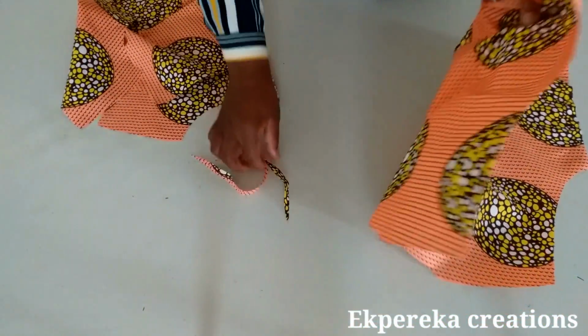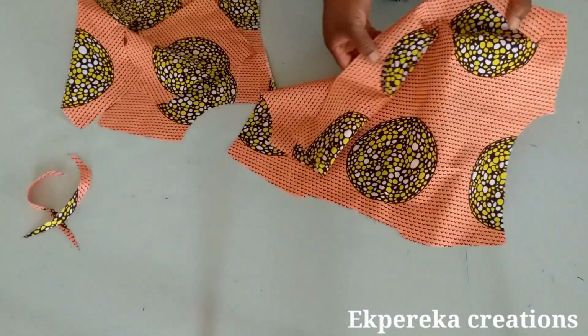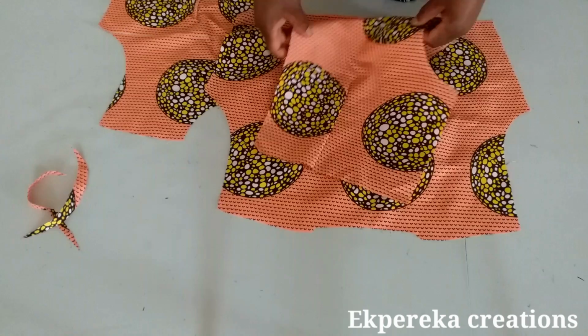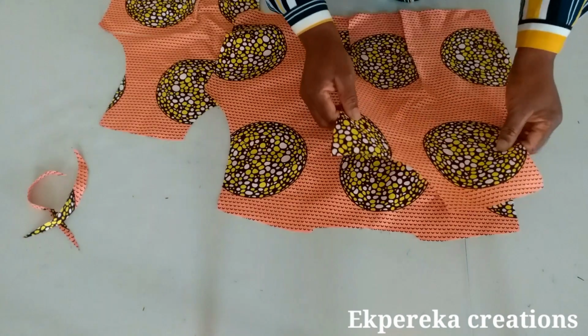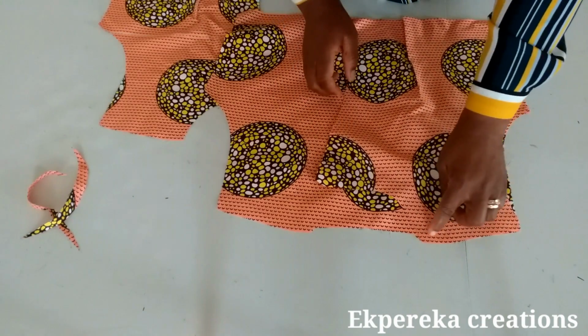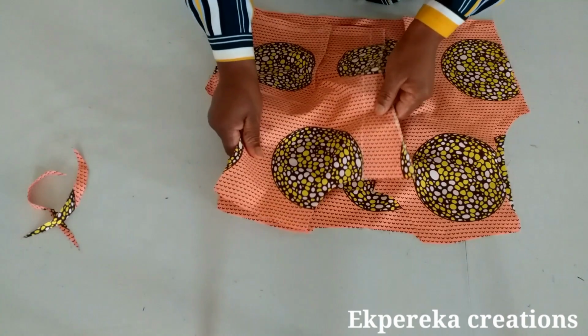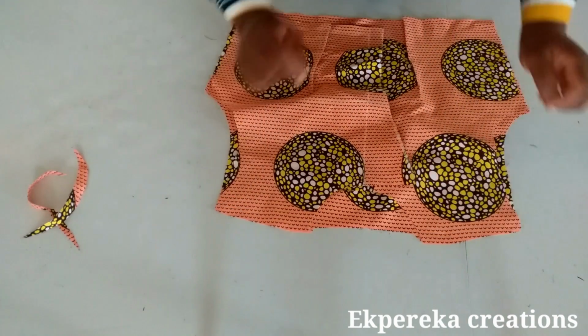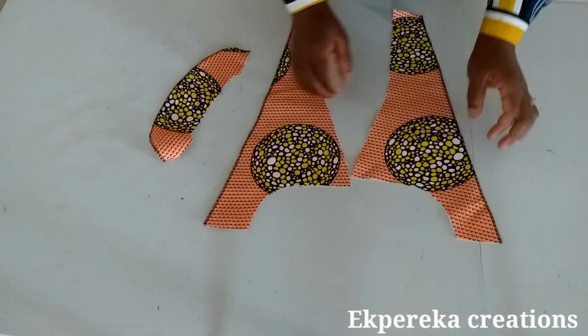What I'll do next is to join the front and the back together at the shoulder line, right side together. I'll stitch it. This is the facing for the front.